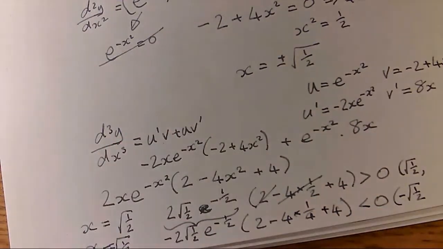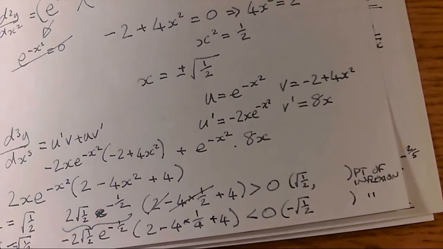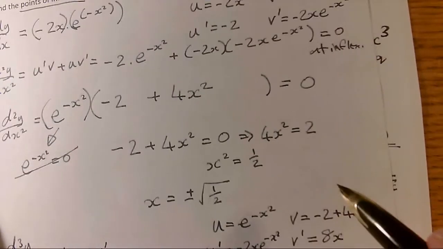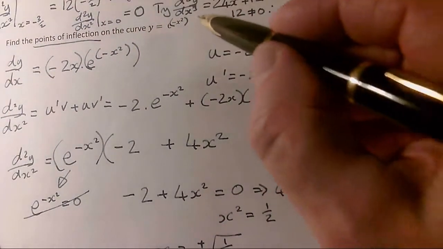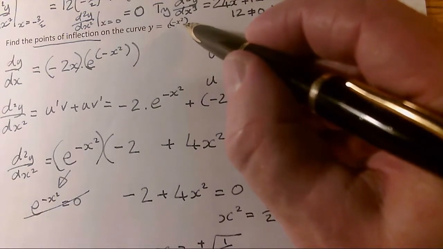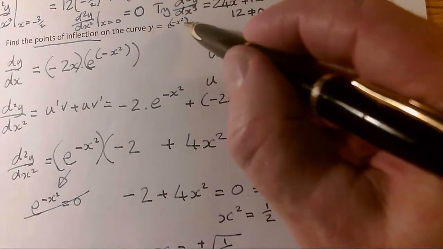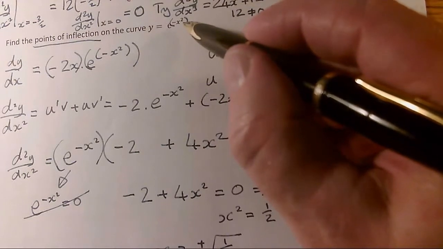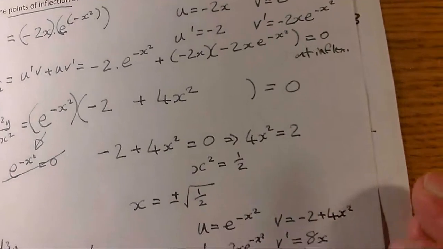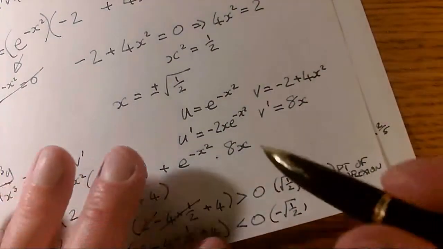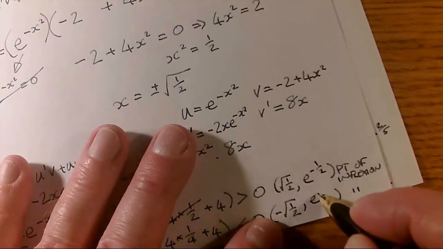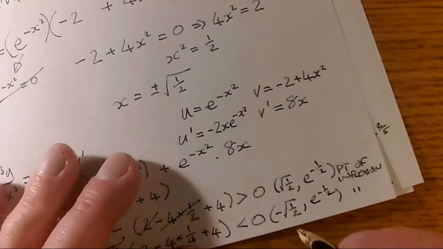So they're both points of inflection. There is where I've claimed that, and I just need the y coordinates. And again, I've run out of room. But all I'm doing is putting x is the square root of a half, or minus the square root of a half, into this. And whichever x I have, when I square both of these, I'll get a half. So they're both e to the minus a half for the y coordinates. So in each case, the y coordinate will be e to the power of minus a half. They are both points of inflection.